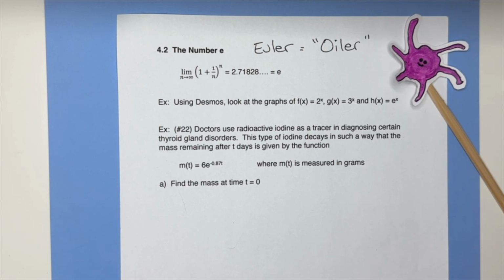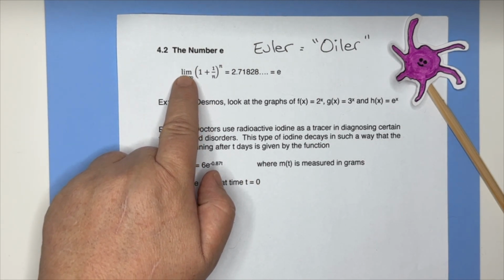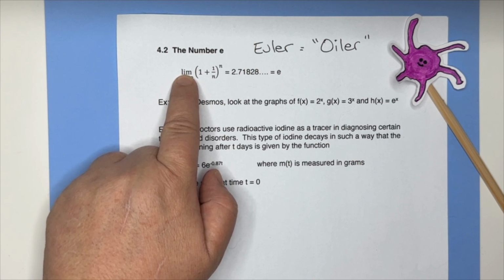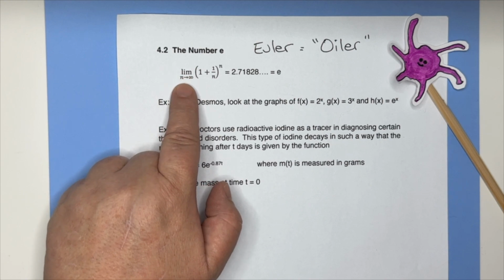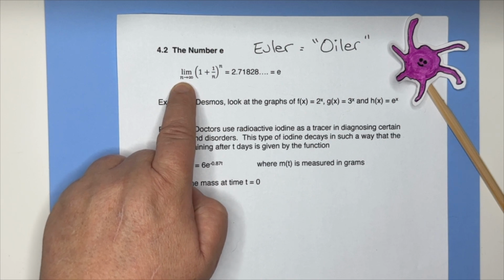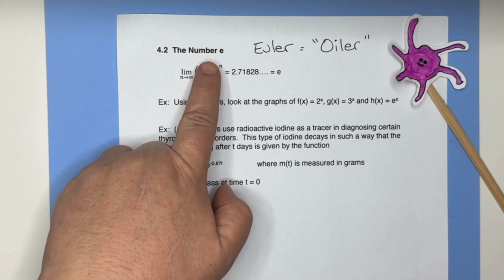Yay! So the number e has an official definition that involves a term you haven't heard yet, but it is limit, and it means what happens when you let something either get closer to something or get really big or get really small. And in this case, we're going to allow n to get really, really big and see what happens. And the expression we're going to use it in has 1 plus 1 over n.